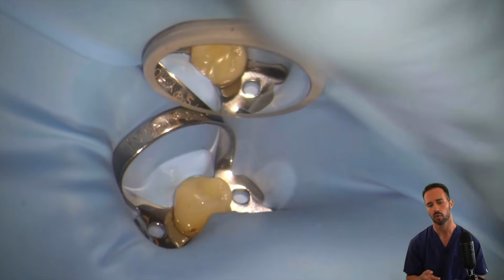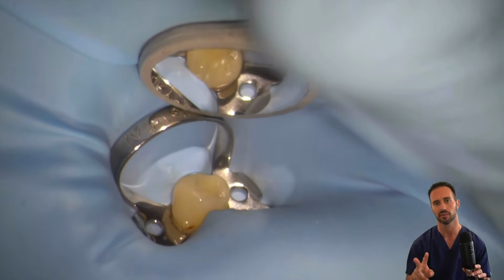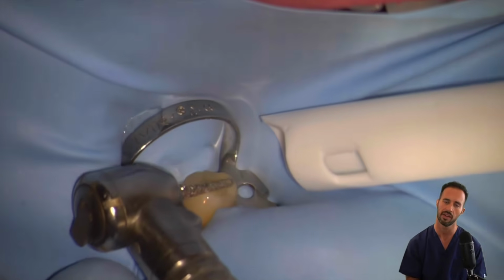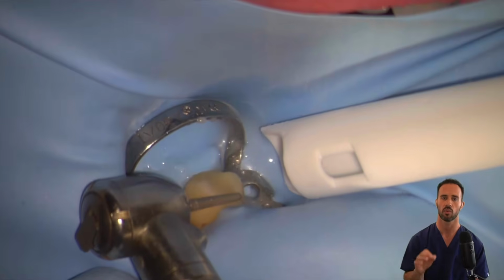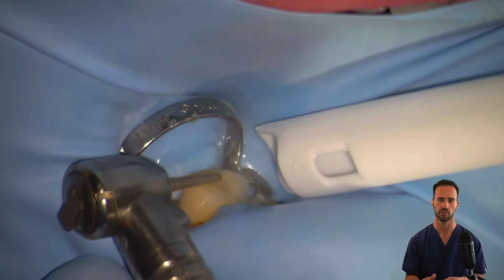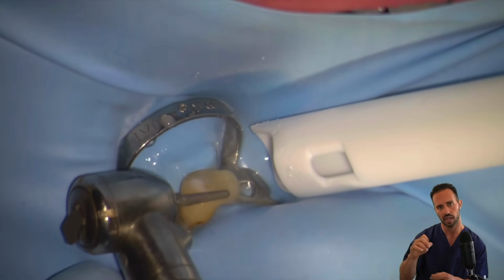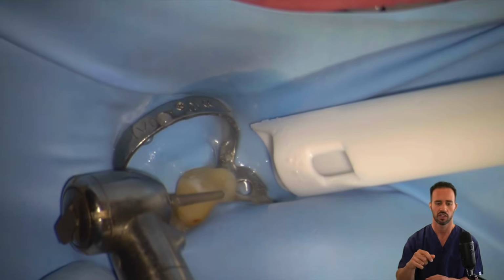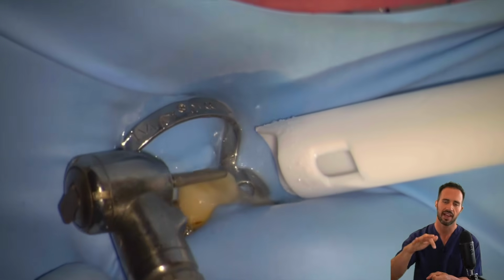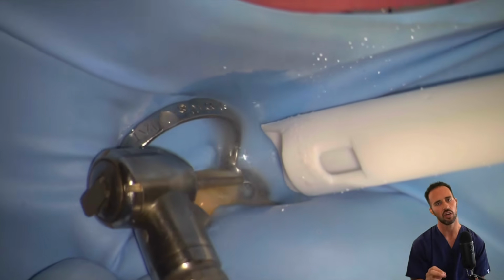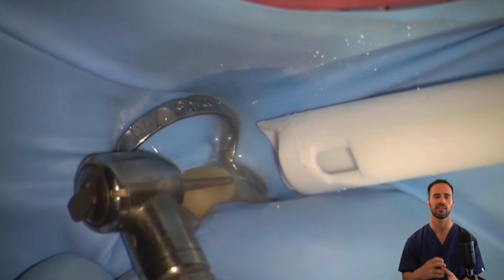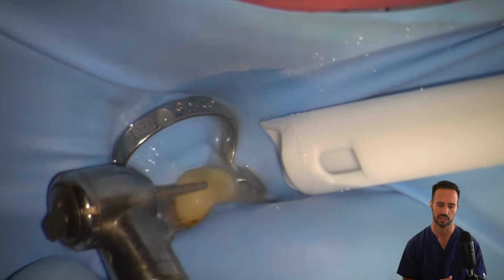Okay, that's really important for two main reasons. For number one, you want to have a really stable reference point for your instrumentation, because the rubber stopper on your rotary files needs to be ending at a very precise location every time, so that you know that you're actually instrumenting to the length that you think you're instrumenting to.